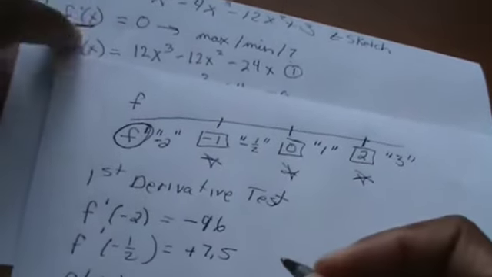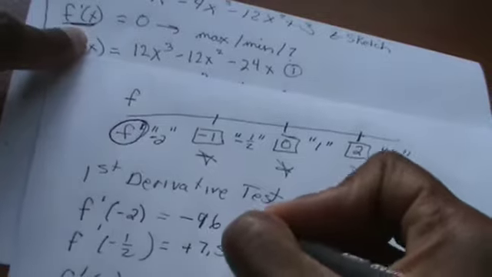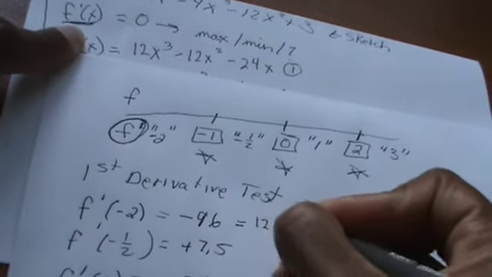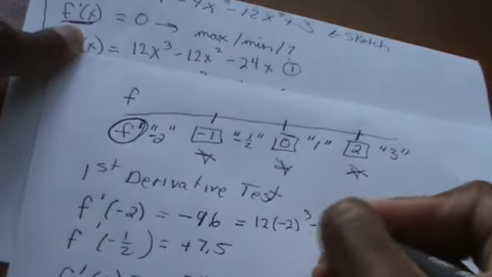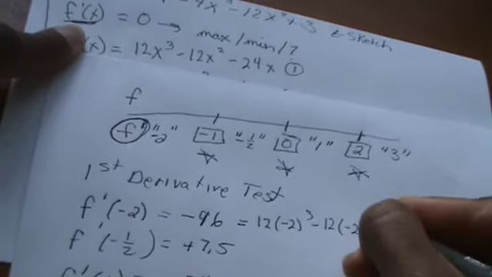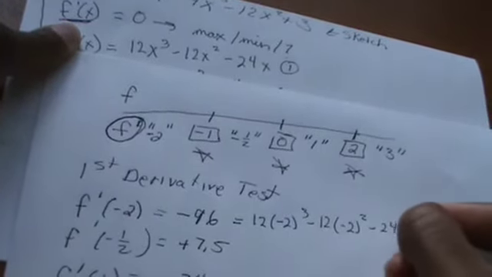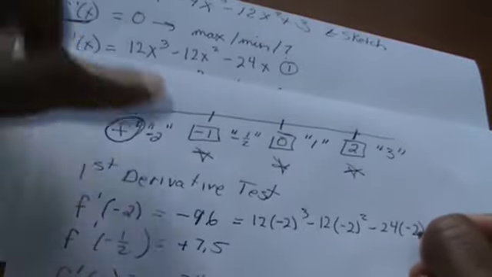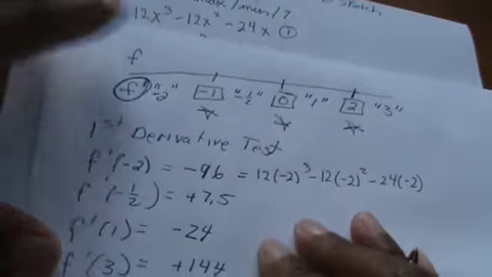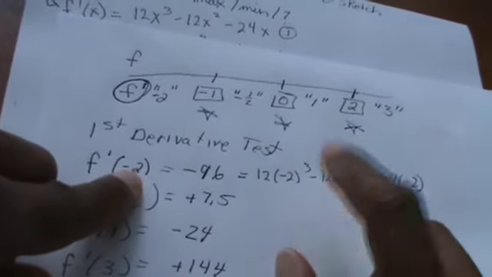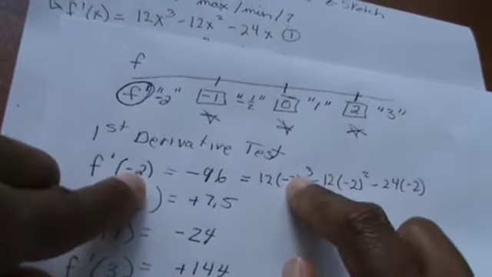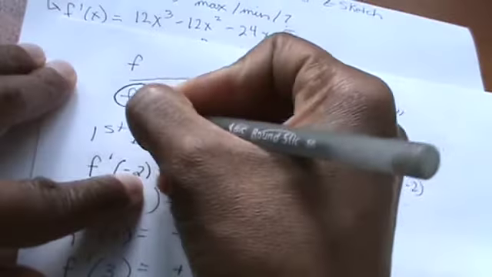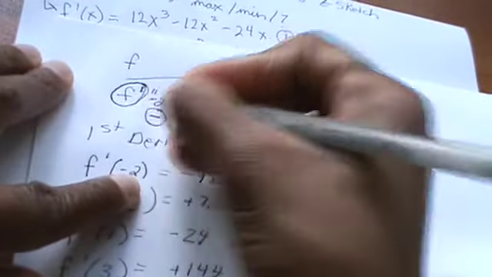So just in case you're curious, I'm going to do this very first one so that you can follow along. Notice this is the function that I'm using where my finger is right here. This is equal to 12 times negative 2 cubed minus 12 times negative 2 squared minus 24 times negative 2. This is what equals negative 96. All right, so let me go back up here. When I plugged negative 2 into my derivative equation, it spit out a negative 96 value.